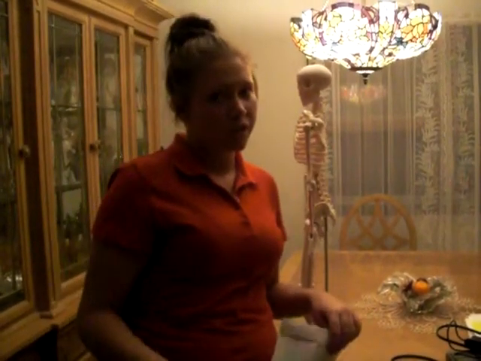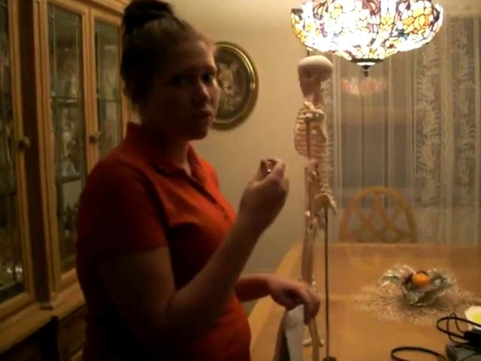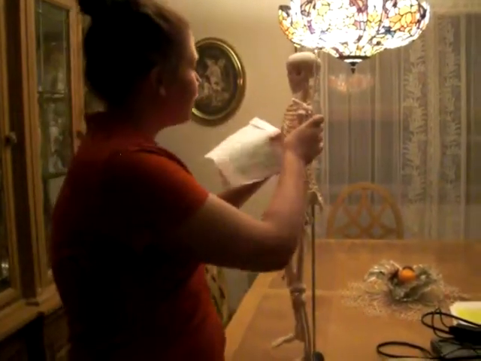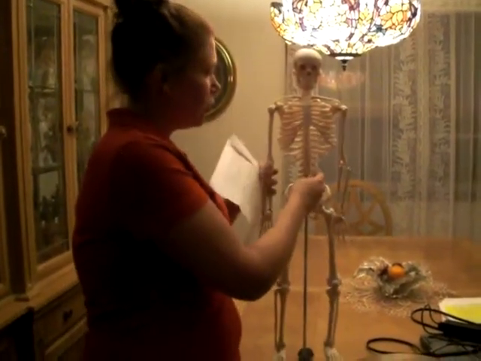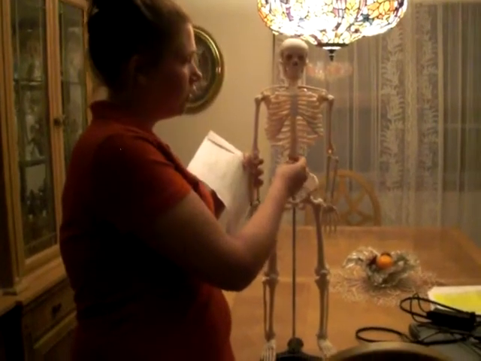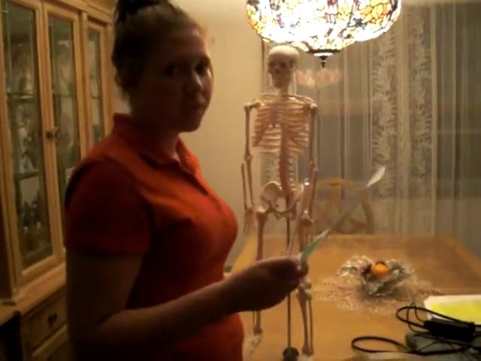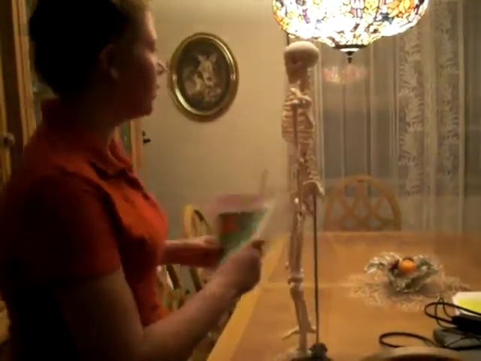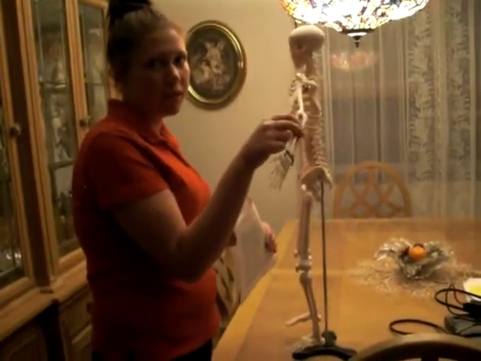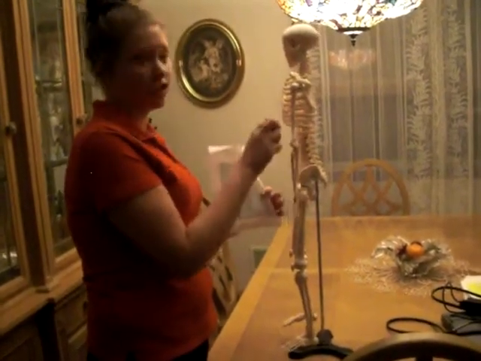Dorsal or posterior means the opposite, means it's toward the back of the body. So the heart would be posterior to your breastbone. Lateral is the opposite of medial, meaning it's away from the midline. So the arm would be lateral to your chest.